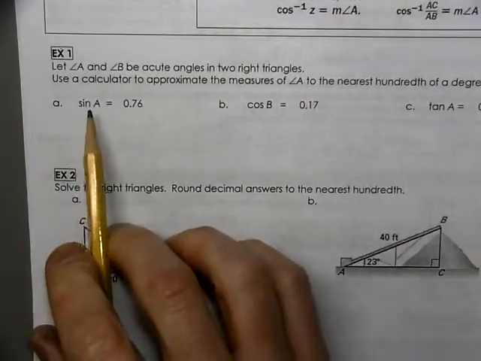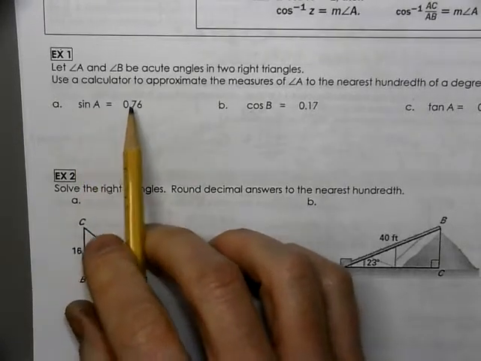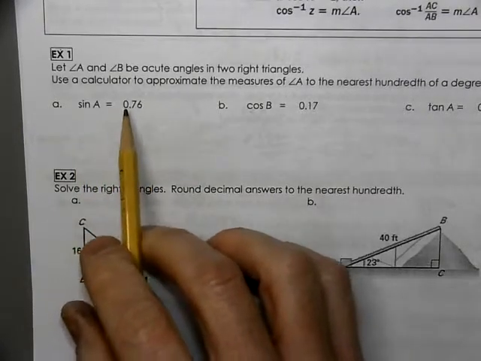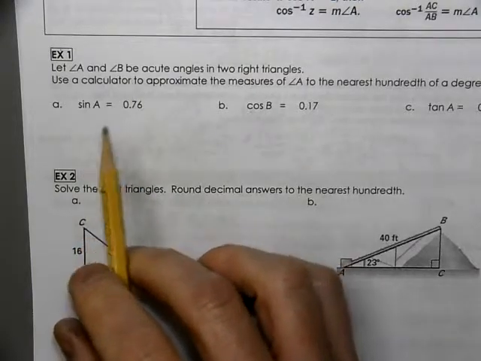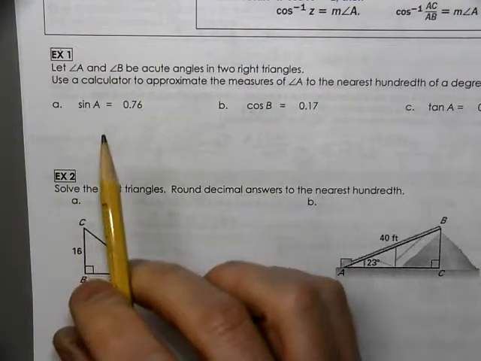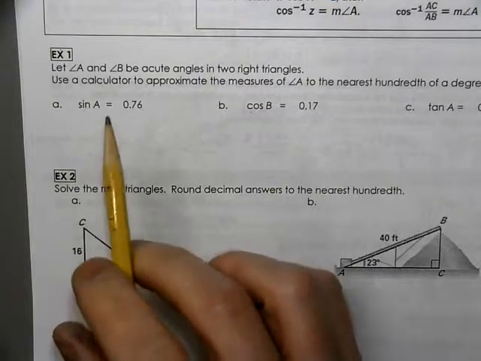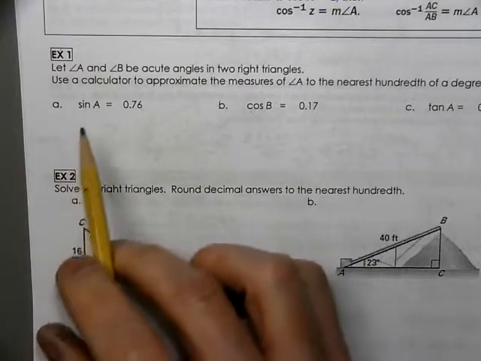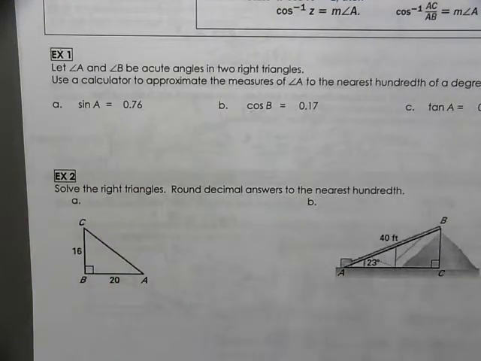So we're going to start with the idea of the sine of an angle equals 0.76. So typically we talk about sine is opposite over hypotenuse. This time, instead of looking at the fraction, we've reduced that and just put it right into a decimal. But still, what angle would have an opposite over hypotenuse of 0.76?